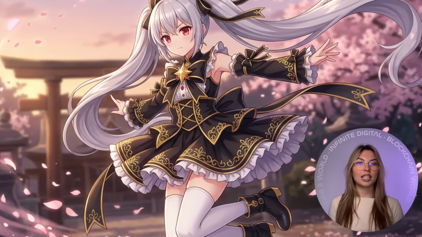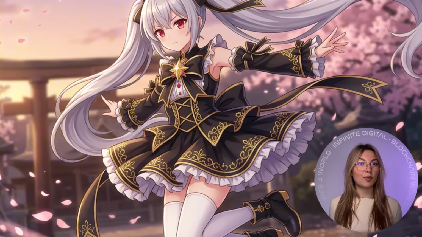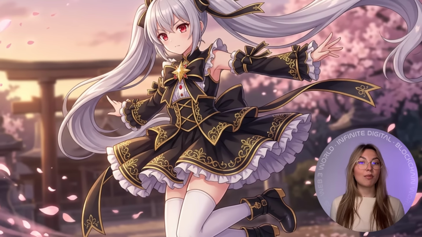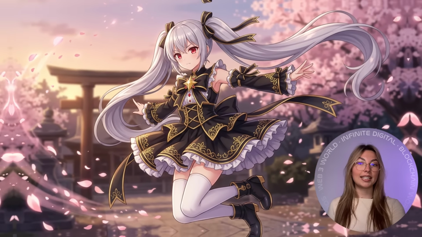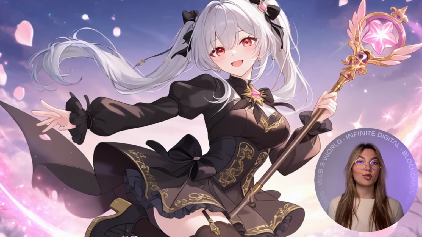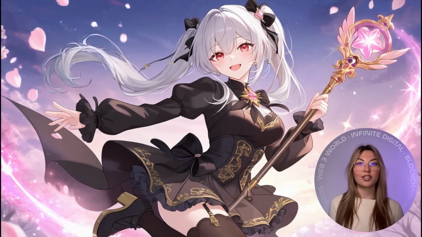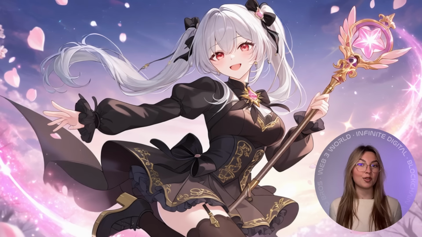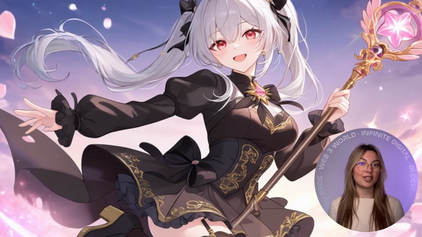And if details keep getting lost or results look blurry when zoomed in, that's a sign that the model isn't built for this level of detail. Now, on the flip side, tools that support anime-specific models, character consistency, and detailed prompt control are usually designed with creators in mind. So, if you're serious about AI anime art, the biggest upgrade that you could make isn't your prompt. It's switching to the right tool.